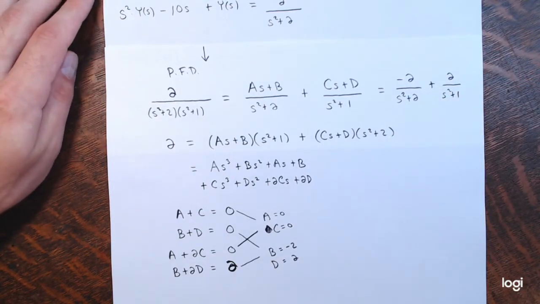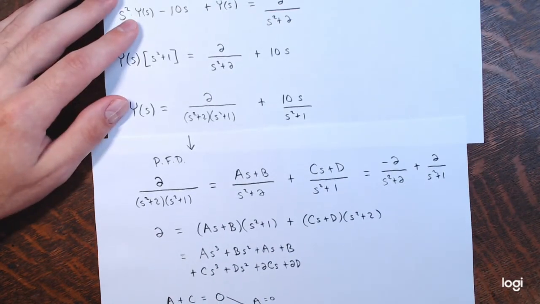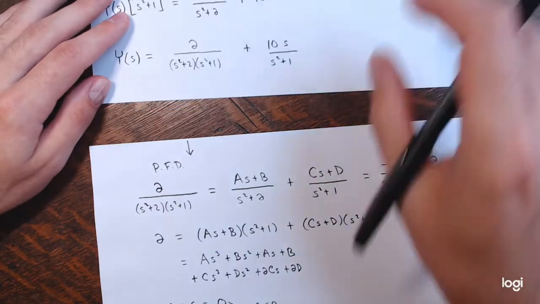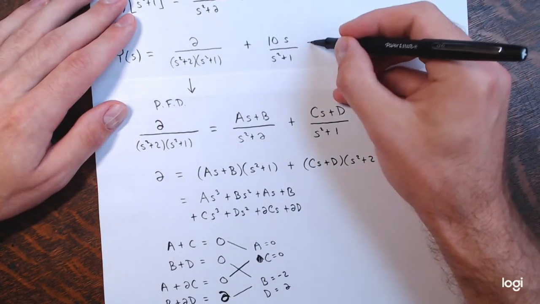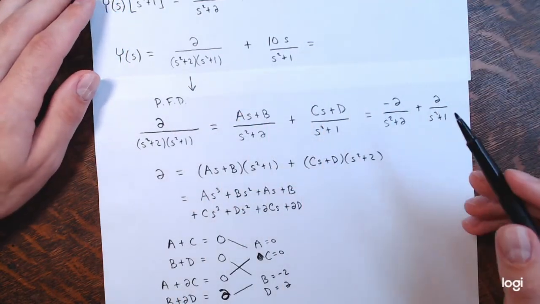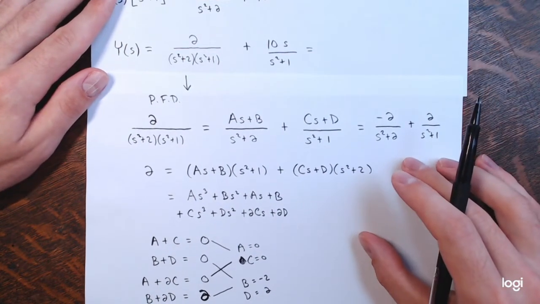All right, and now I have everything I need to do the inverse Laplace transforms pretty easily.